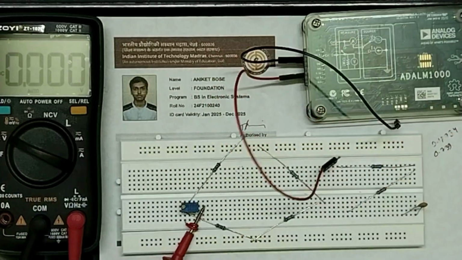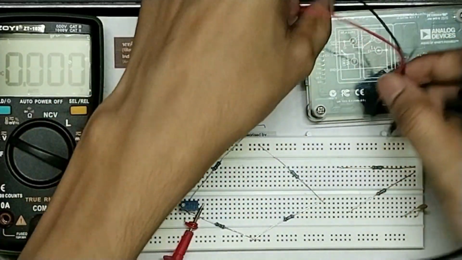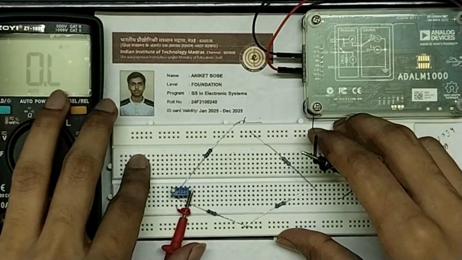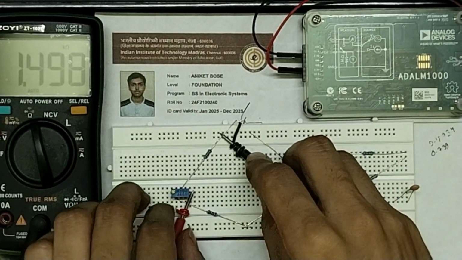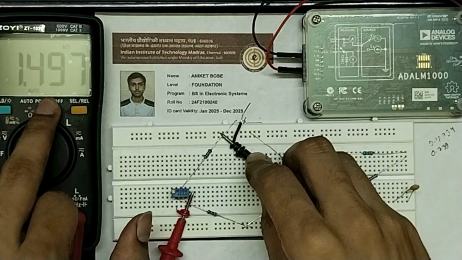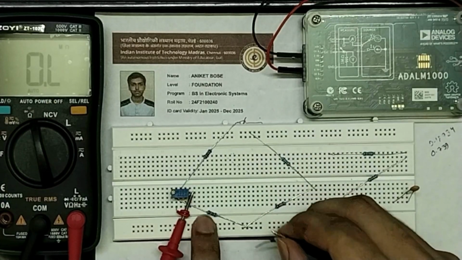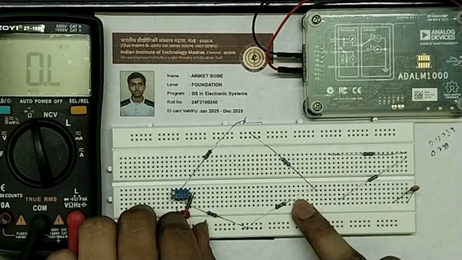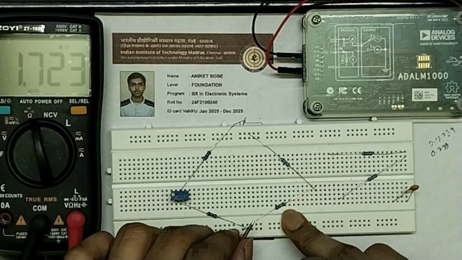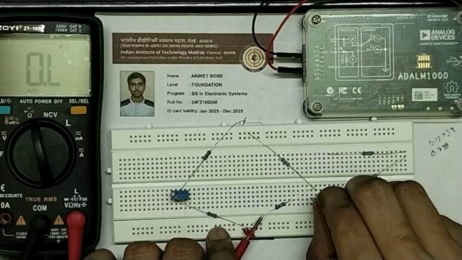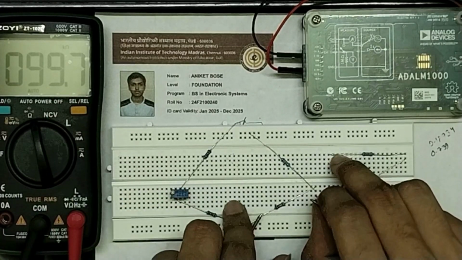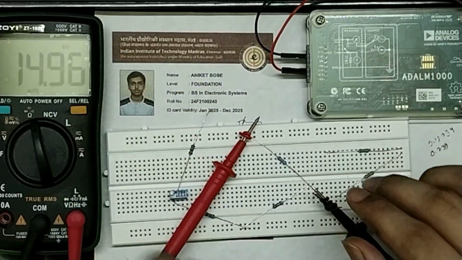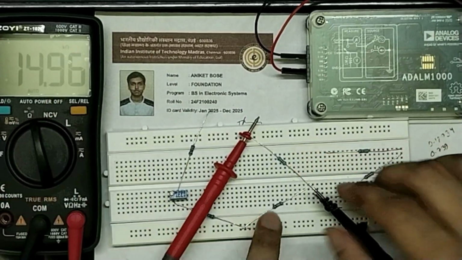So here is the circuit and I am going to measure the first resistance, which is Z1. The value of Z1 is 1.5 kilo ohms, as you can see. Now the value of Z2, this is Z2, it is 10 kilo ohms. Now let's check Z4. The value of Z4 is 100 kilo ohms and this is Z3. As you can see, Z3 is 15 kilo ohms.